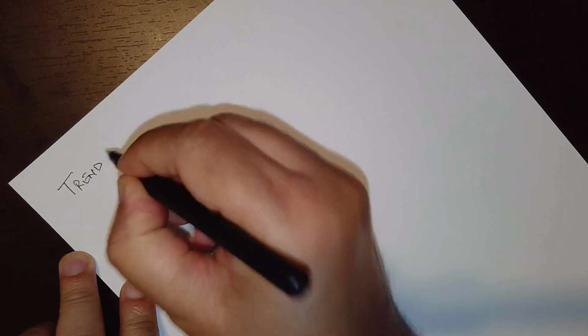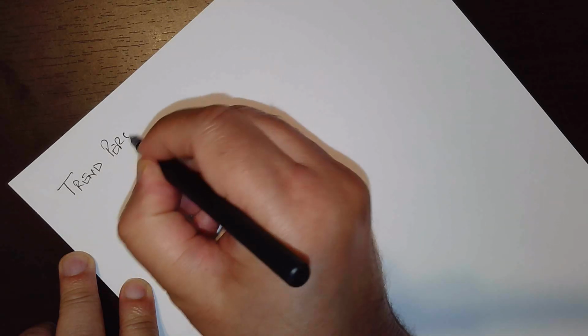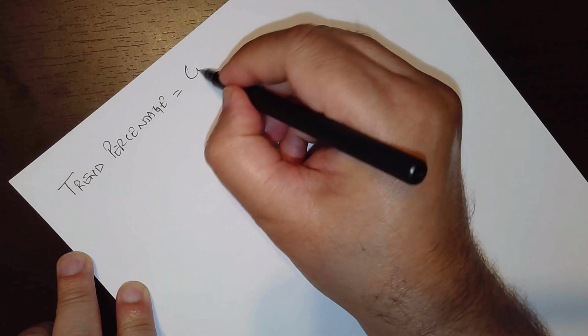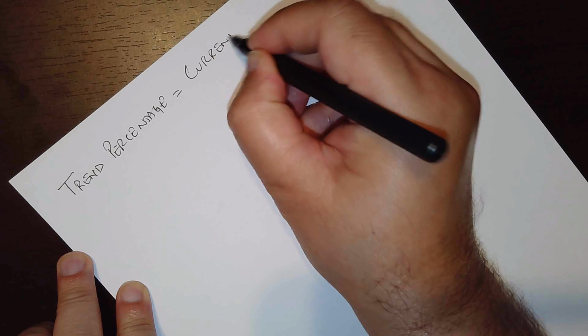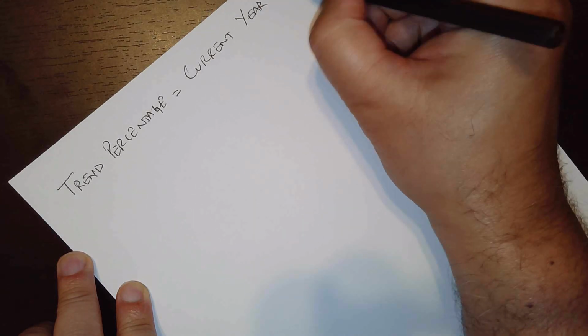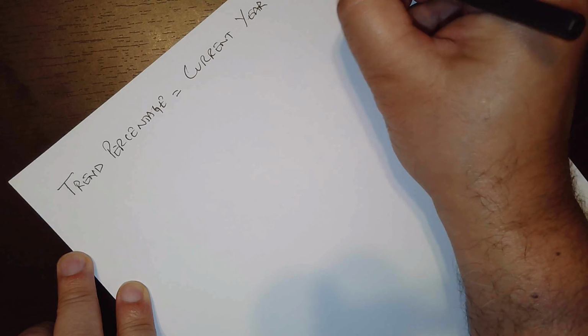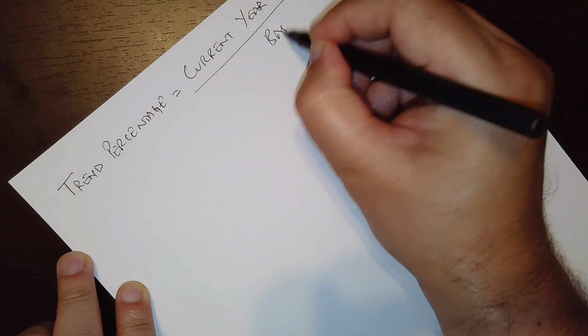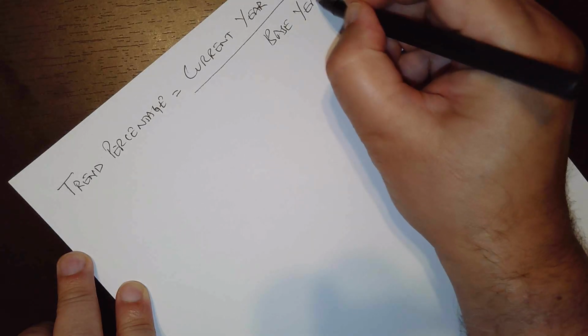The first thing I'm going to do is share the formula with you. The trend percentage is calculated using the current year, the year that you are calculating, minus the base year, divided by the base year.